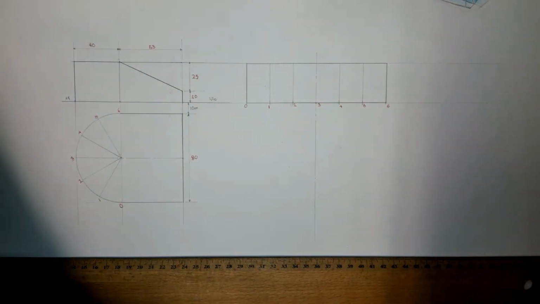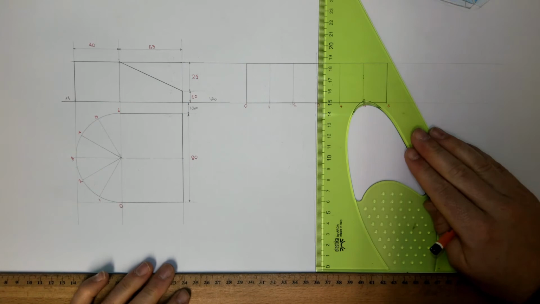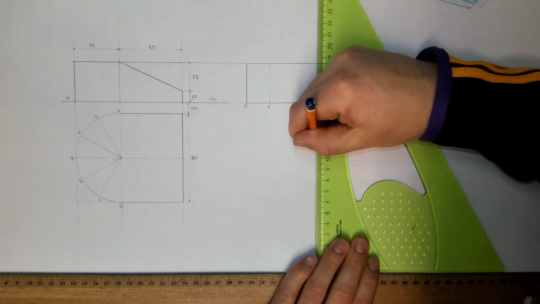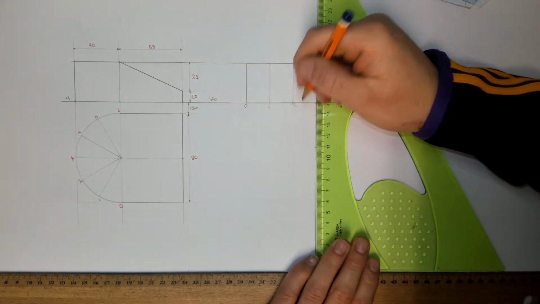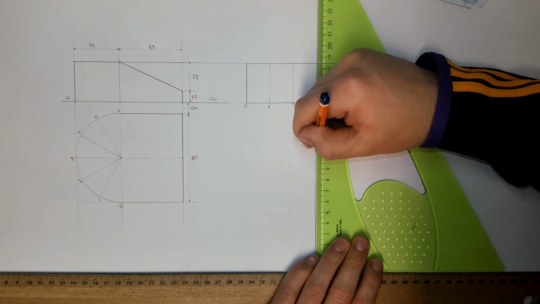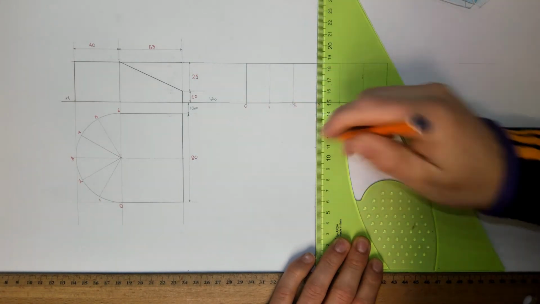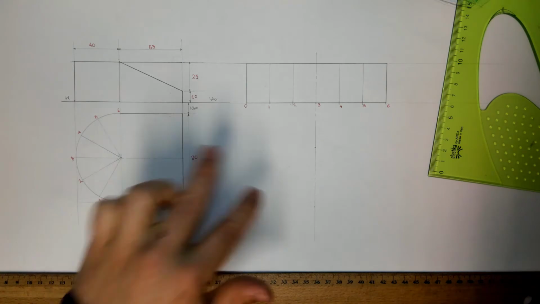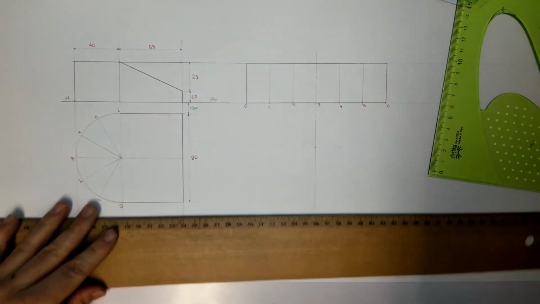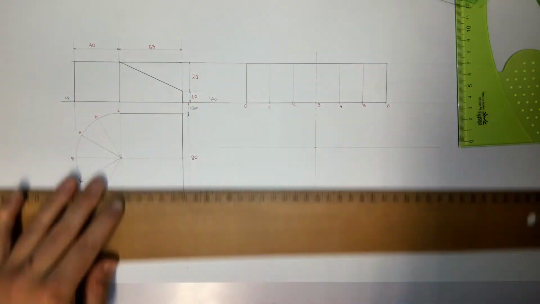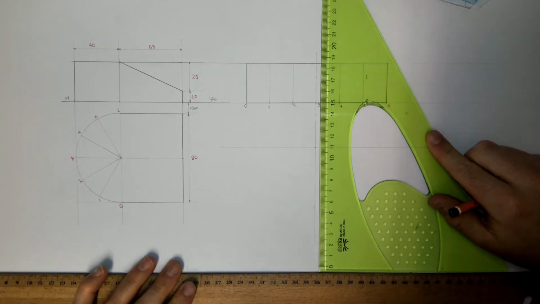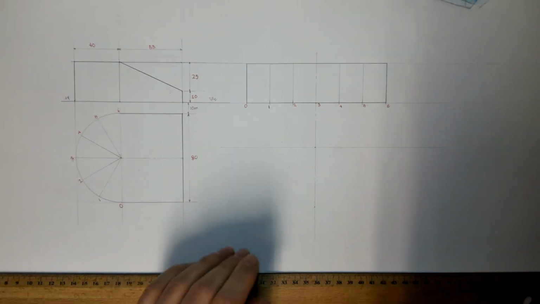Now I'm going to place the plan underneath here, or the bottom surface basically. So I'm dropping down 40 there because that's the radius of the curved surface, and then I'm dropping down 55 from the 40. See what I've done with my fingers? I transferred the measurements over. So I'm going to make sure that that's 55 and 40.